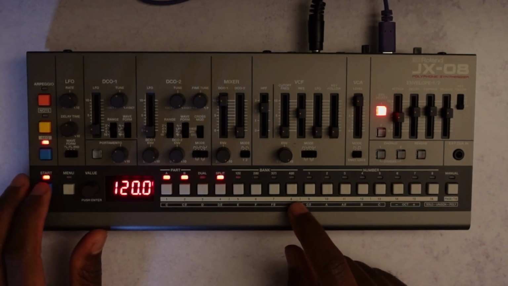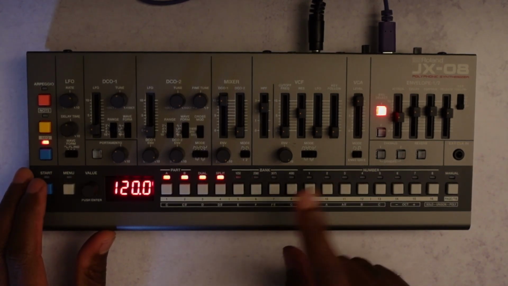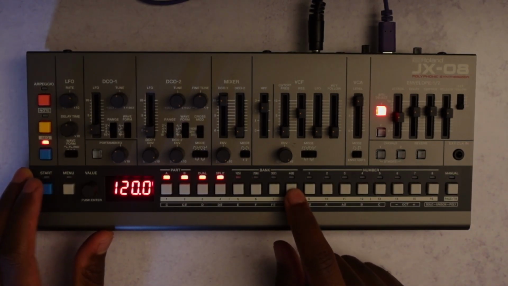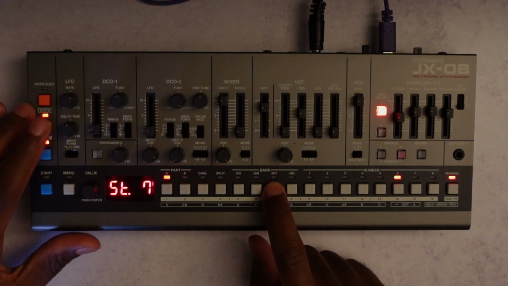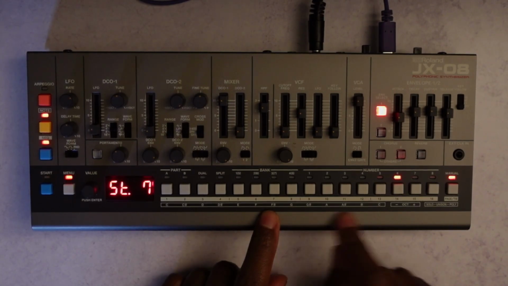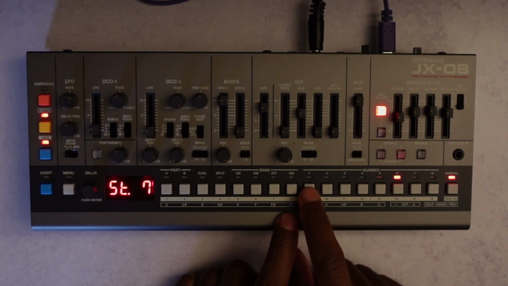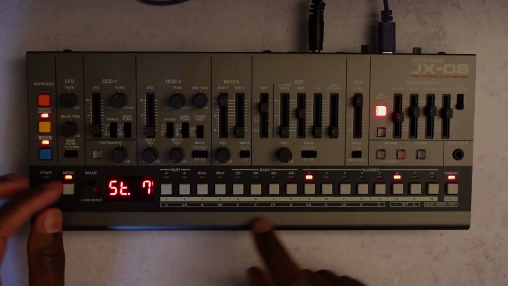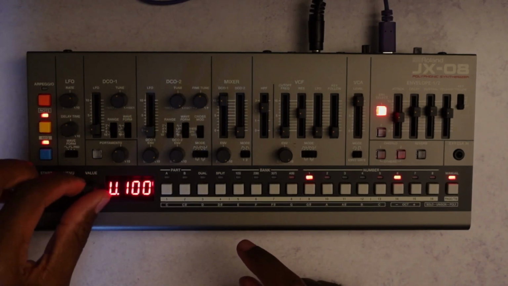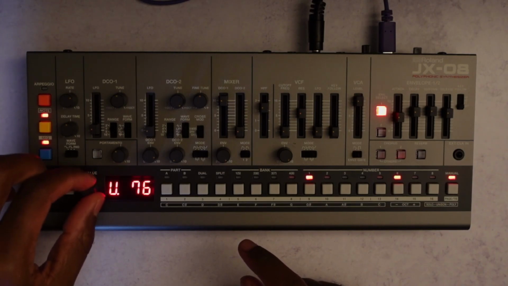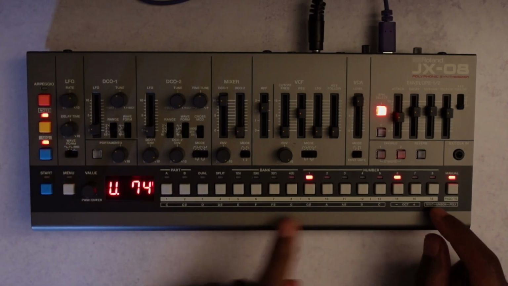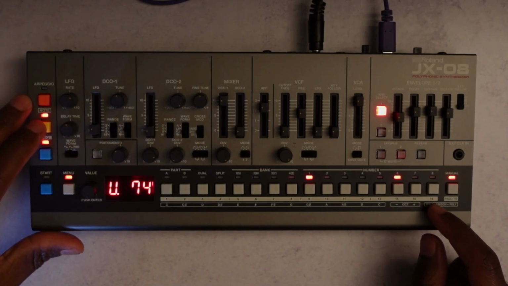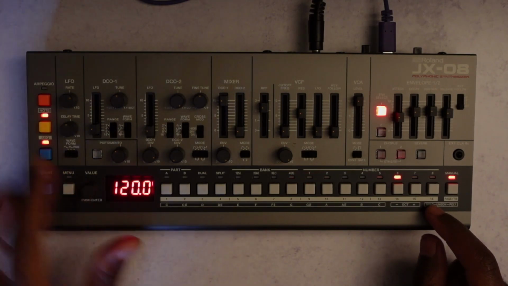Okay, now let's go over here. Let's hold step number 7. Go into note mode. So we had A sharp before. Let's do a G sharp this time. And let's see, hit the value button, style the pitch modulation down a bit. Cool. All right. Let's see, we're done there.